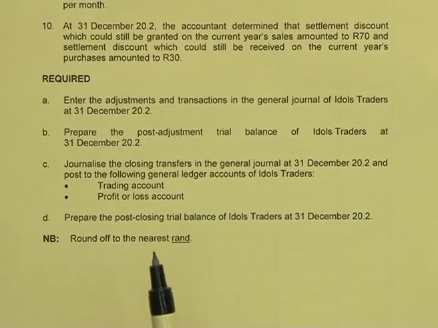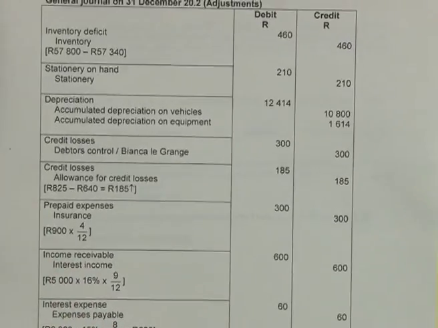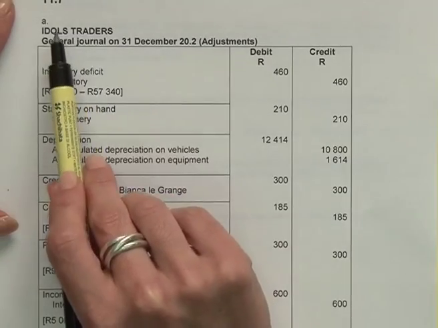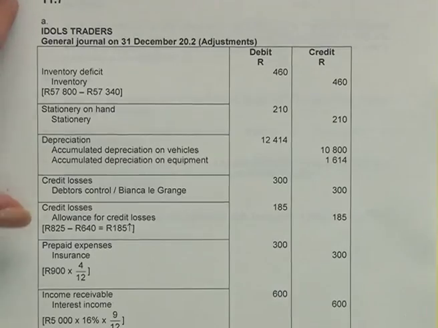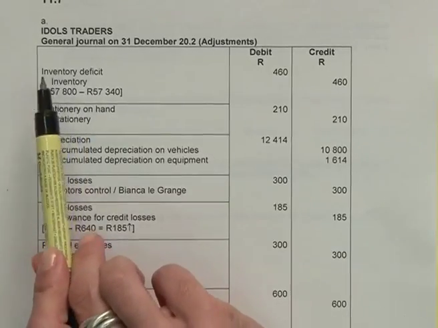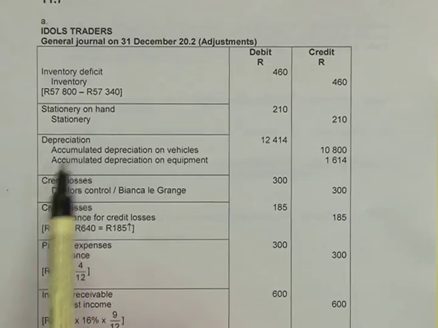In the A part, they ask you to do adjustments. Adjustments we perform so that we can adhere to all the accounting concepts, including the accrual concept, materiality, all of those that we taught you during the previous chapters. So in the general journal for the adjustments, you'll see that they debit and credited certain accounts to adhere to the adjustments. And included in those are certain income and expense accounts. Inventory deficit, for instance, and expense, the stationery and expense depreciation as well.